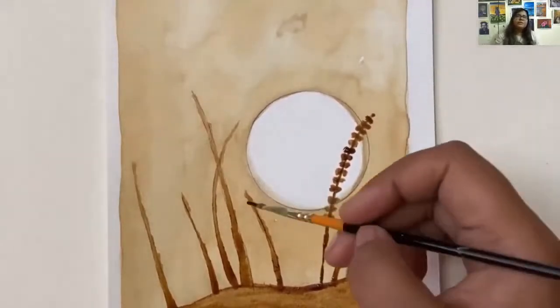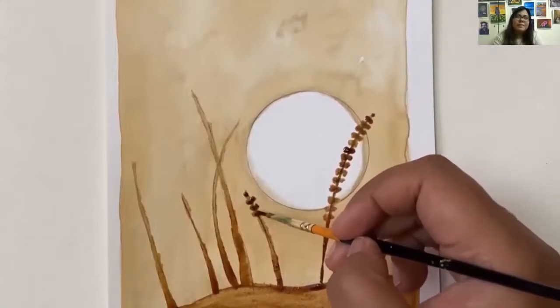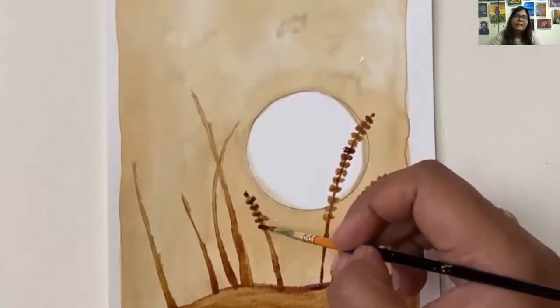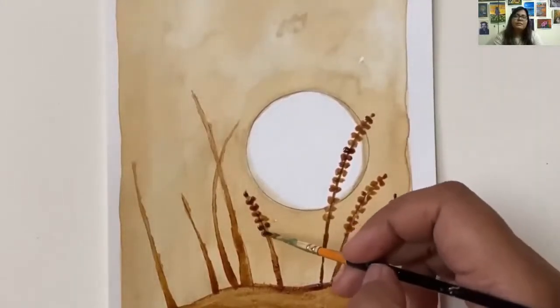Okay, this process we will repeat for all of the grasses. So everybody just complete it with me. You can see we are drawing dots like that on both sides of the grass.